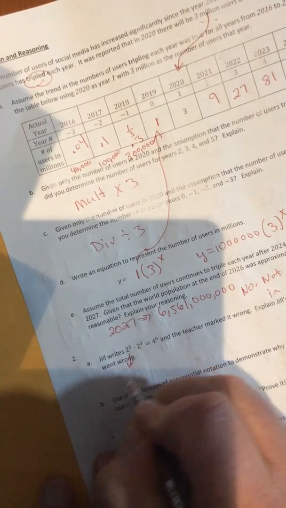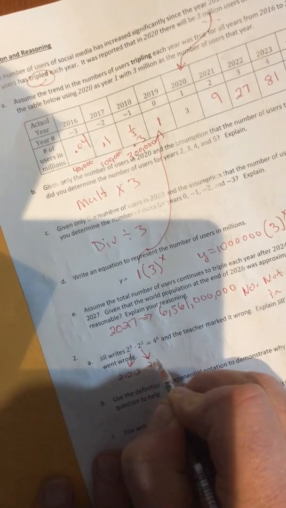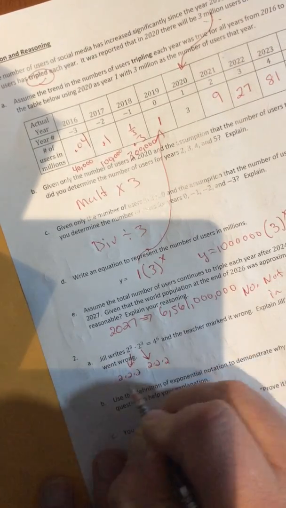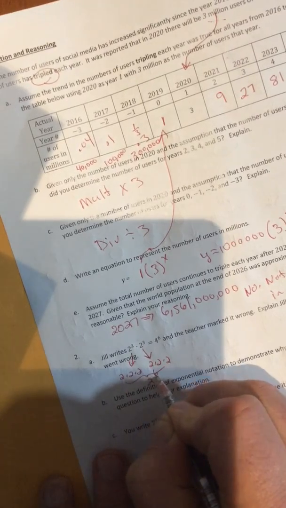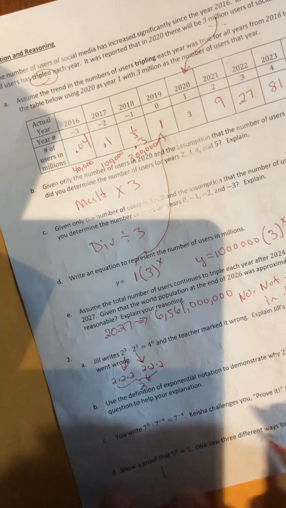Okay, here's a picture of this: 2 times 2 times 2, and here's a picture of this: 2 times 2 times 2. That's a grand total of 6 2s. It has nothing to do with a 4. So I just didn't want the rule, I wanted to know why.